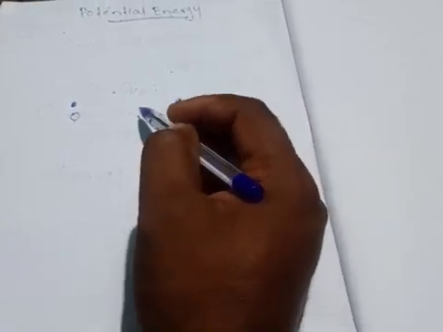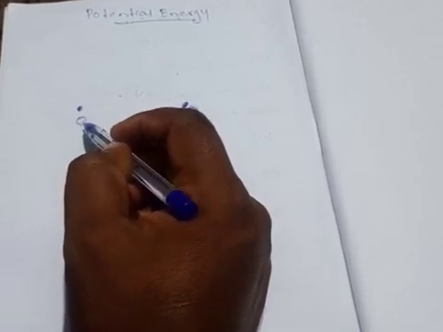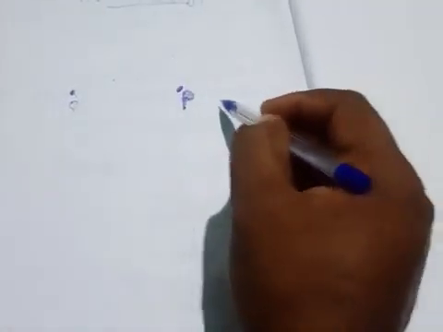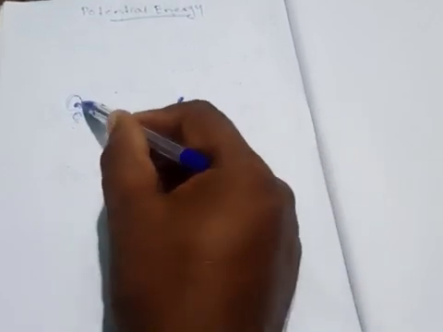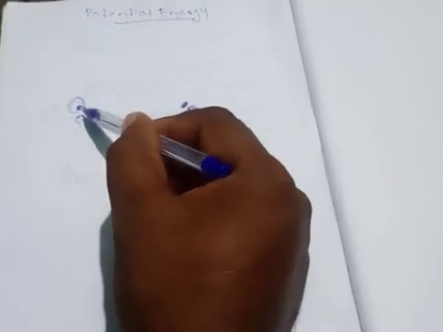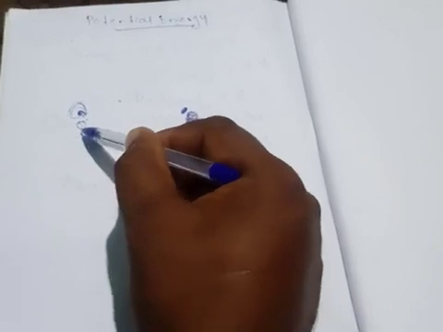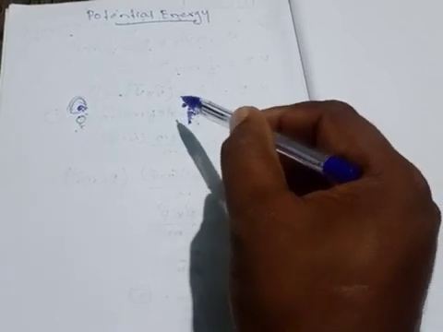How much work is used to move this object from the position O to P? Assume that one object is here, and to move this object from this initial position to this final position, how much work is done? So how much work is done to move this object from the initial position O to the final position P with a constant velocity?